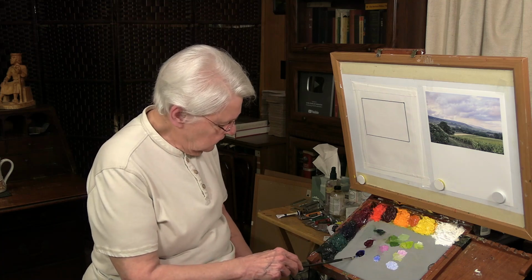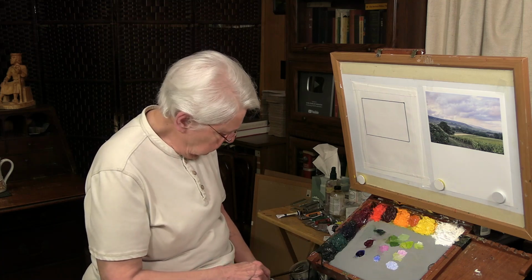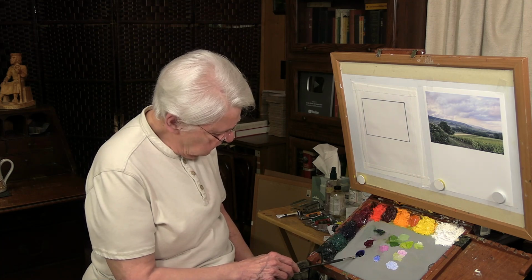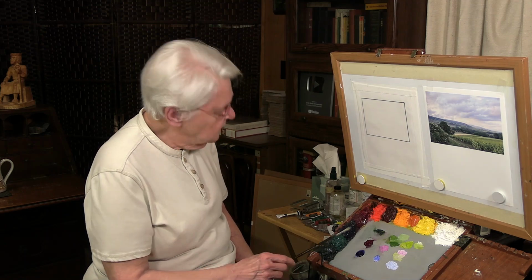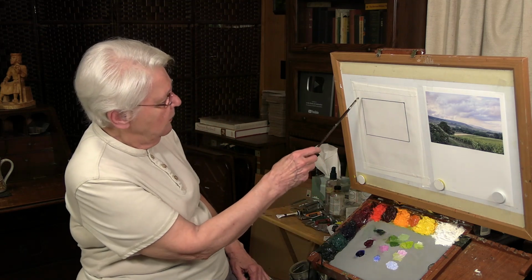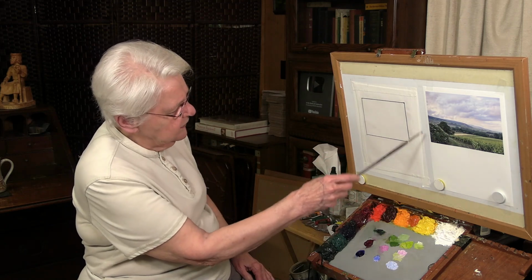So I will just get a little bit of Gamsol on the brush and then dip it in just to the edge of some transparent paint. Doesn't matter what color. Get just enough color in there. And now here I go on this side. This kind of divides itself in half.